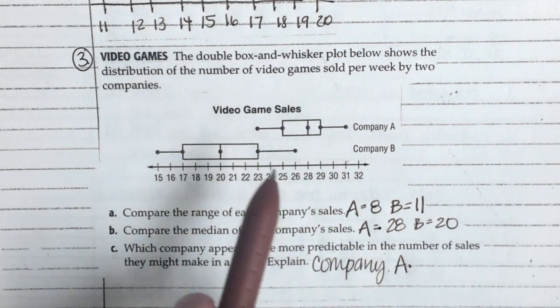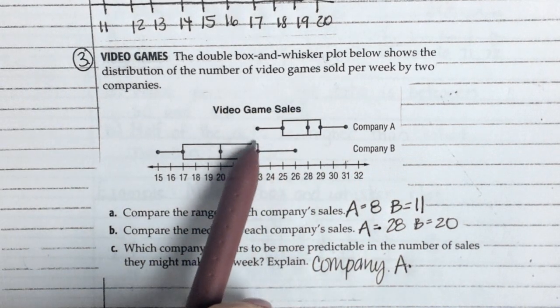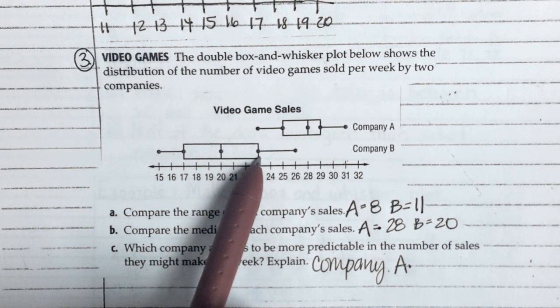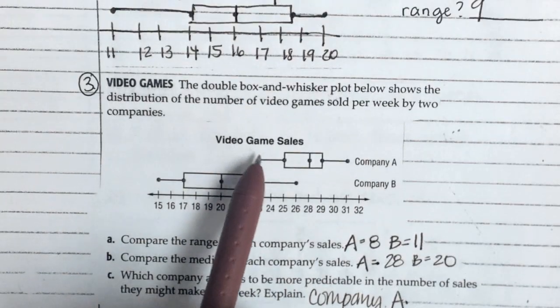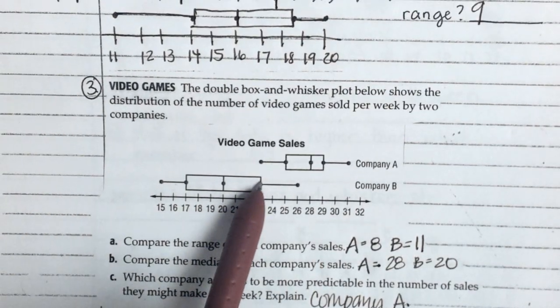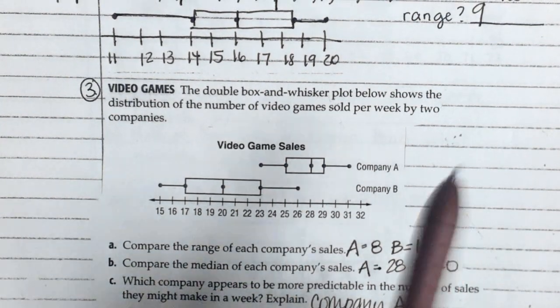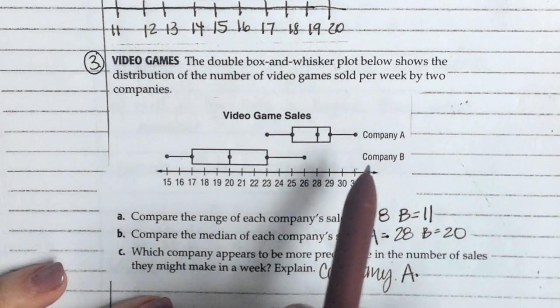The other thing I want you to notice: look where their lowest value is and what it lines up with, 23, which is the upper quartile for company B. So which one is not only more predictable, but consistently making more money? Company A, because their lowest value is almost one of the top values for company B. So this would be a great representation when you're trying to compare.